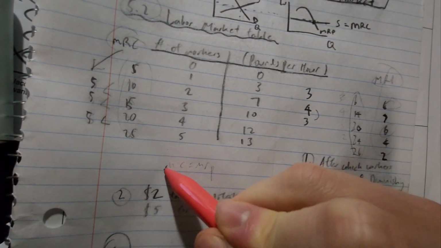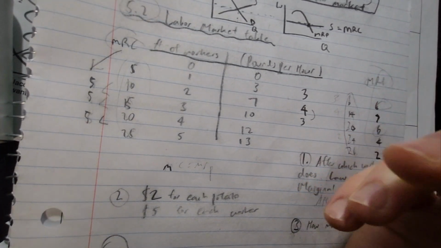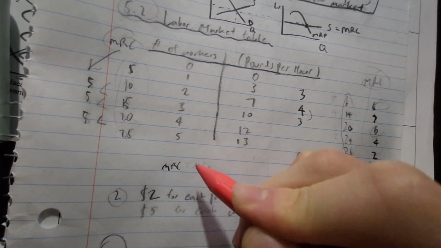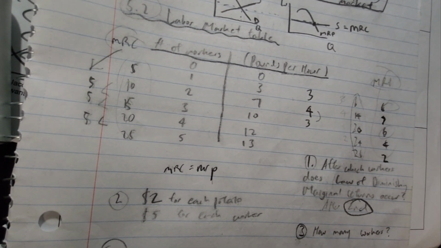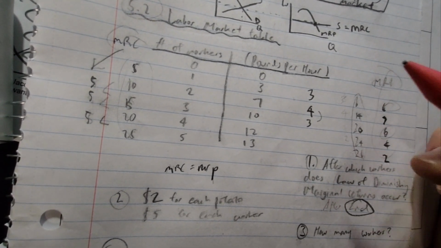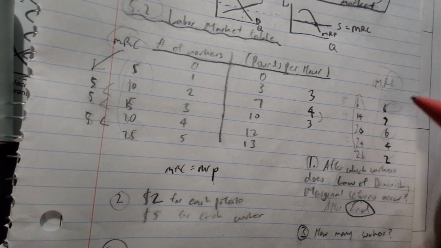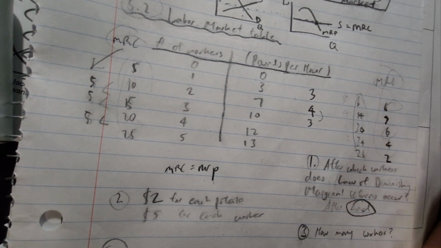And considering the Unit 5 profit maximization rule, MRC equals MRP, we can find the values that match this statement the closest.